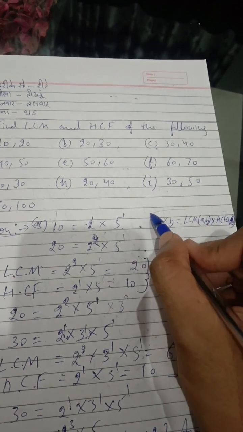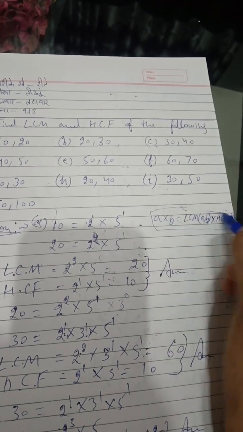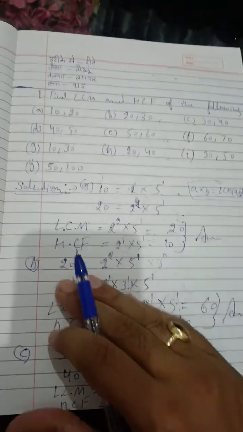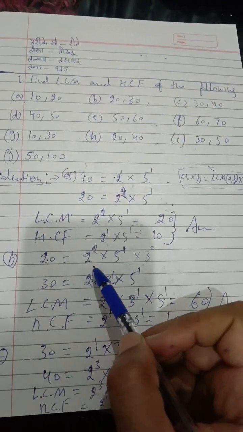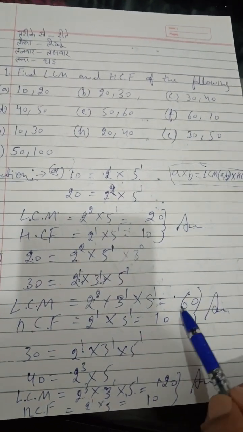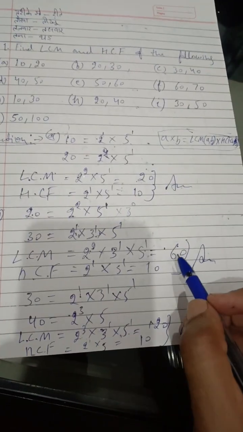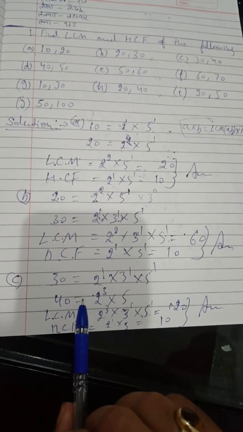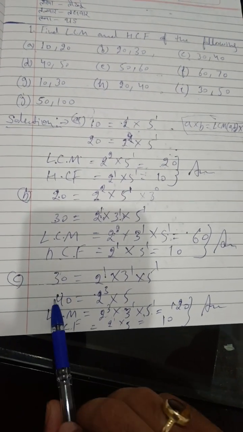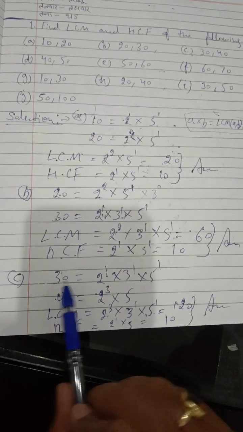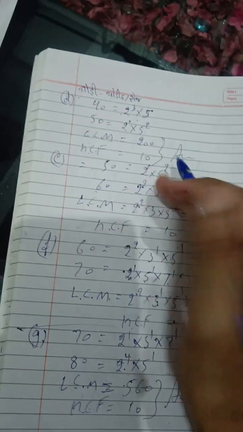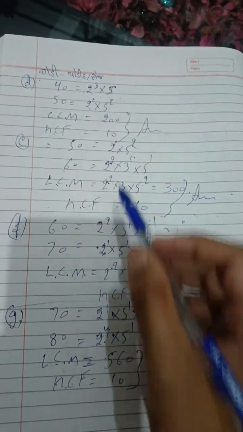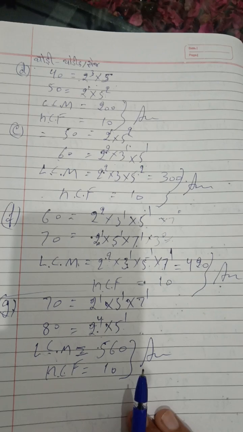Got it? In the first question, it is valid. Let's check the second one. 20 into 30 is 600, and this is also 600. Again true. In the third one, you will check. This is 4 into 3, 120, 1200, and this is also 1200. Again true. And in every question, you can check it.